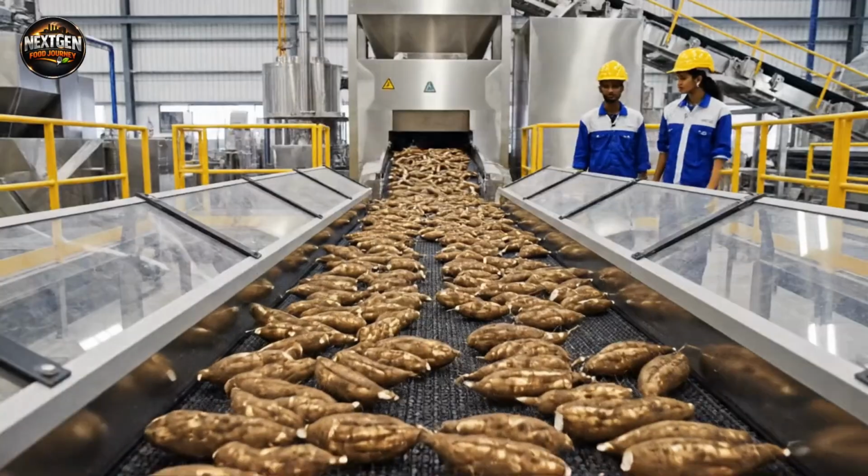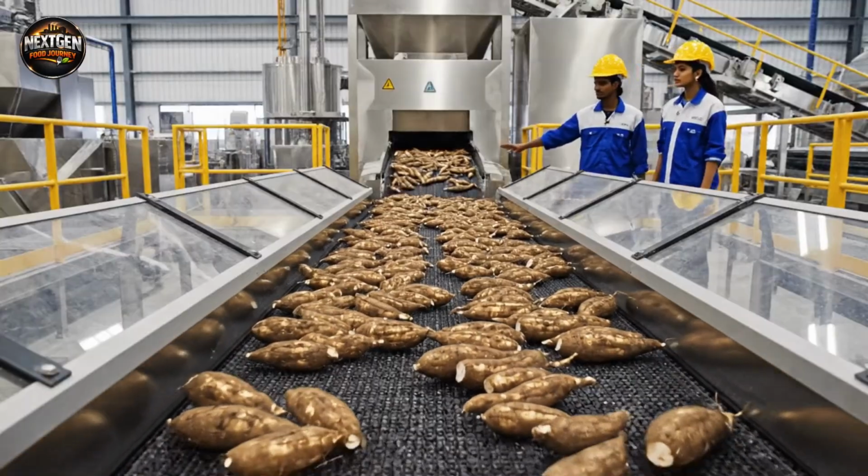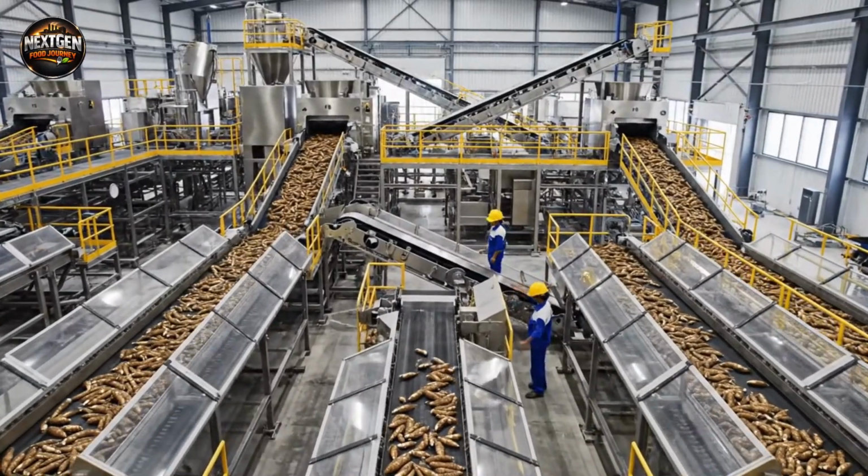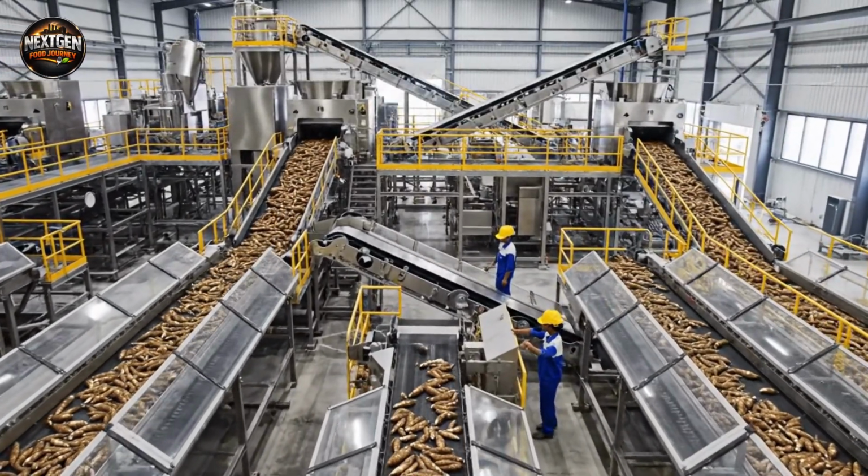Keep an eye on the accumulation near the merge point. I see it. We need to maintain the even flow into the washers.